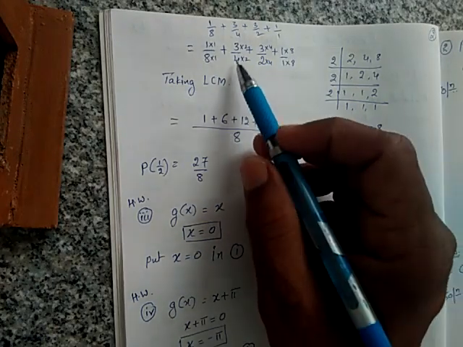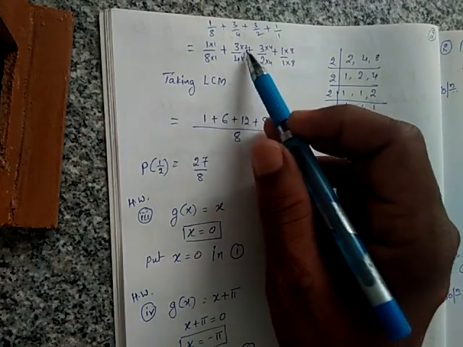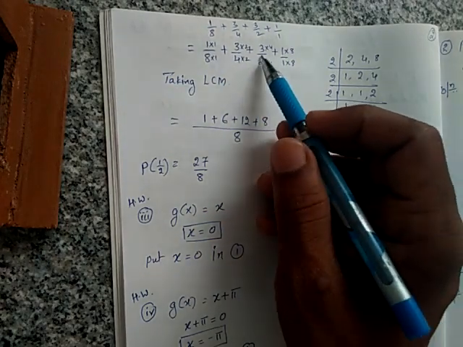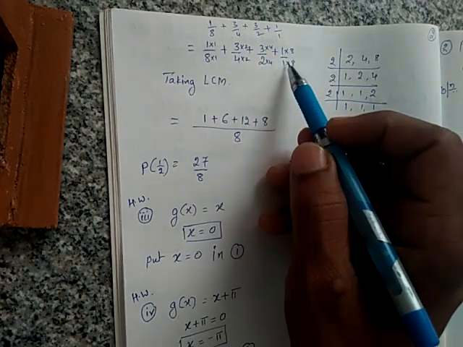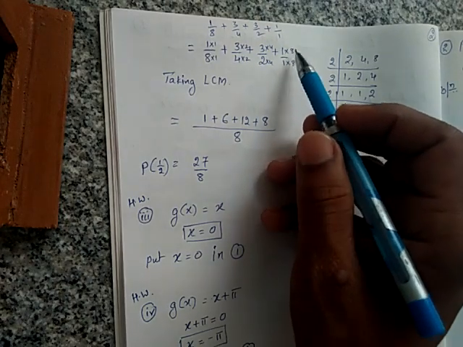Not like that. How many 4s are there in 8? 2. So multiplied and divided by 2. In 8 how many 2s are there? 4. In 8 how many 1s are there? 8. So like that I have multiplied.